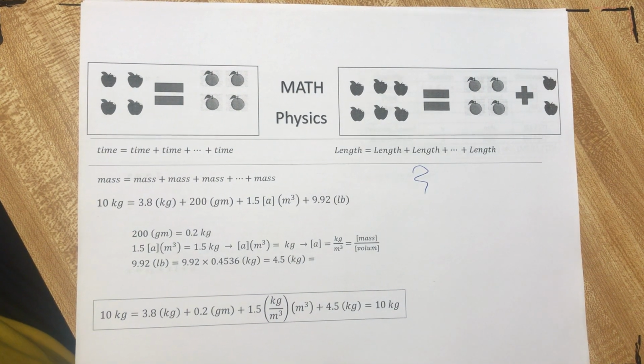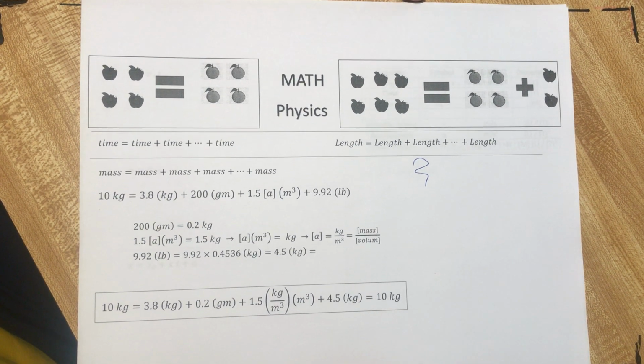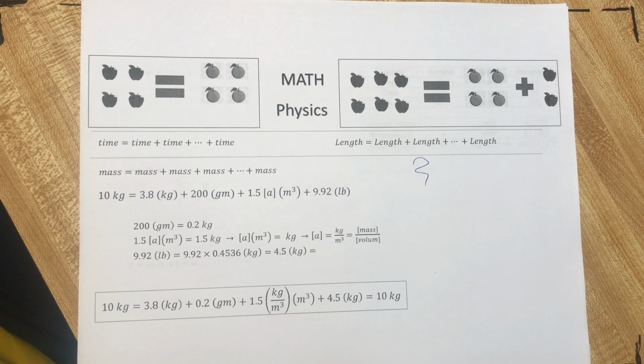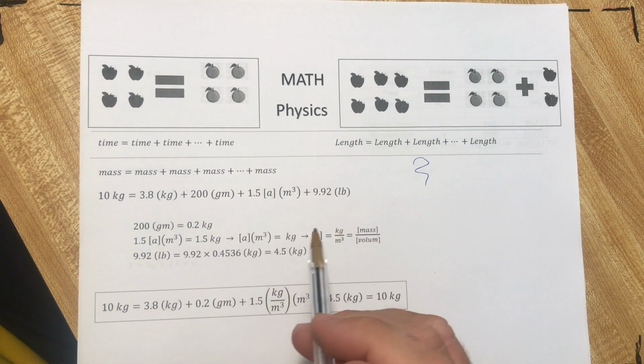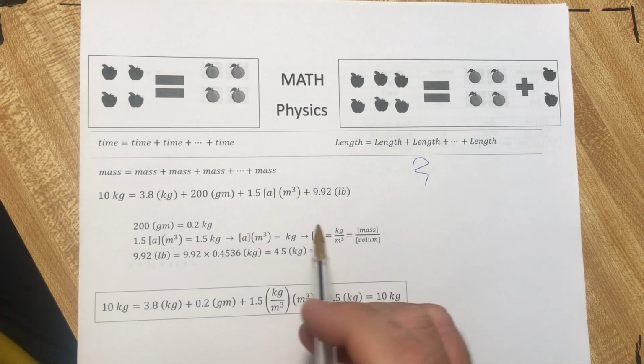Hi students, I will talk now about dimension analysis. The most important thing in this section is that I can't add different quantities to each other.